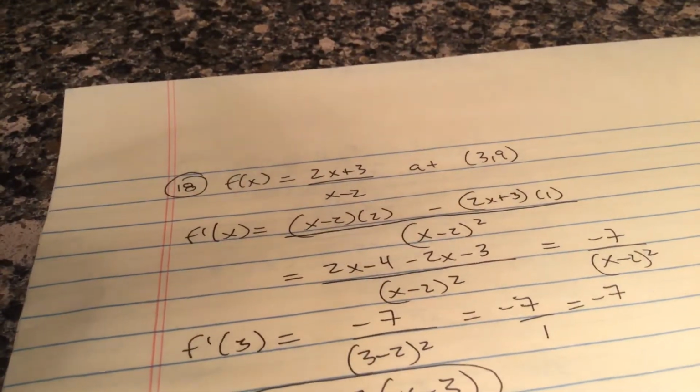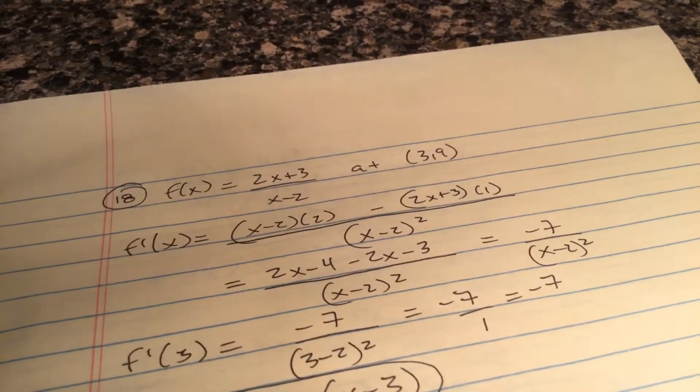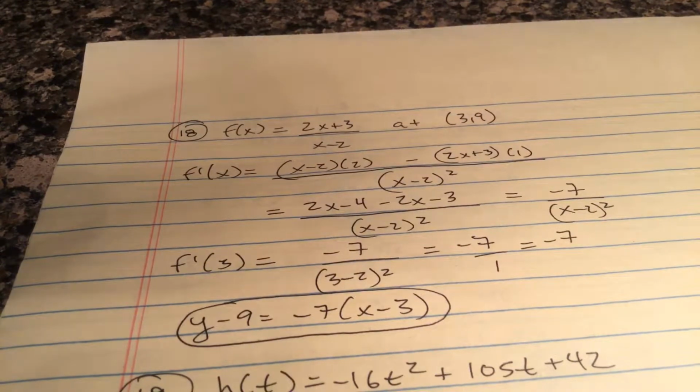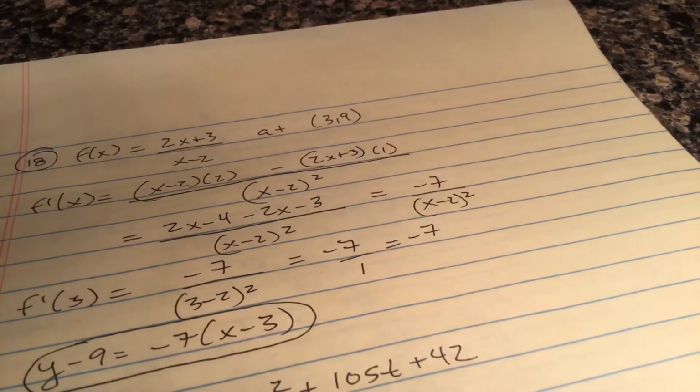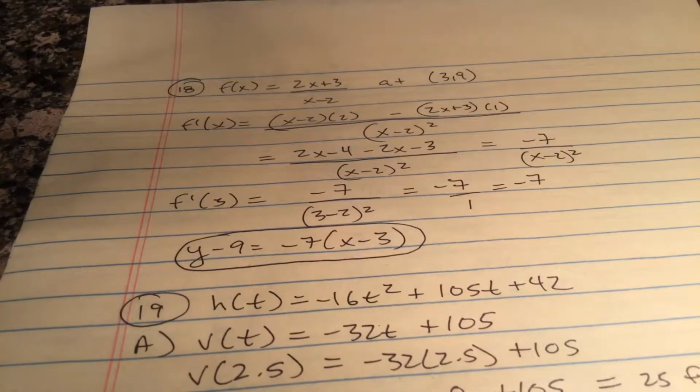You do have to use the quotient rule: low d high minus high d low, all over the square of what's below. Notice how the two x's will cancel. Make sure to distribute that negative to both terms on the right side. You get negative 7 over x minus 2 squared. Plug 3 in for x. Slope is negative 7.